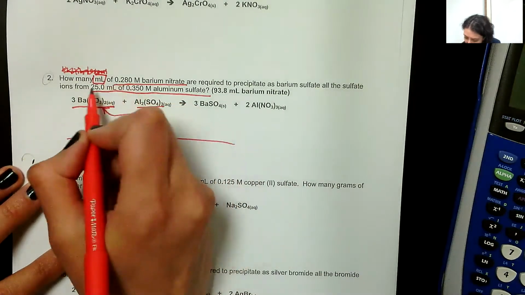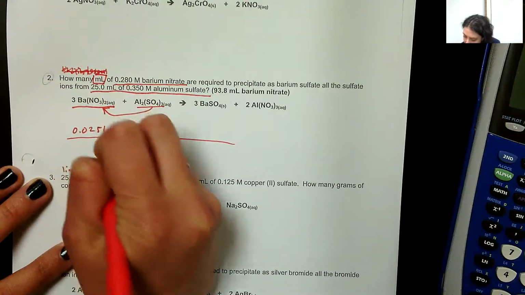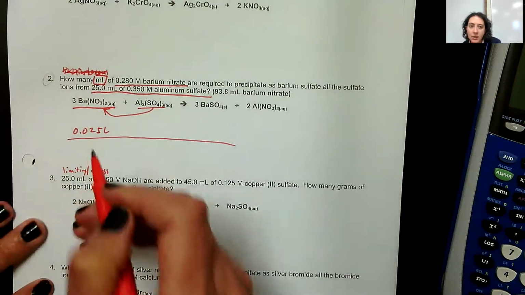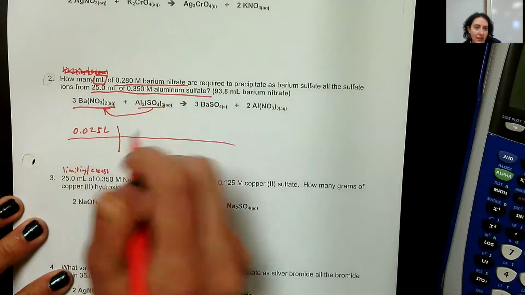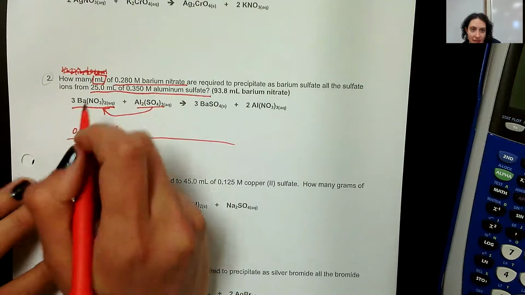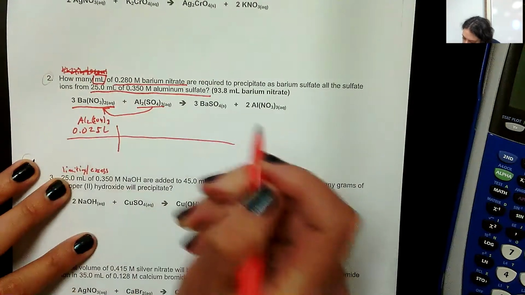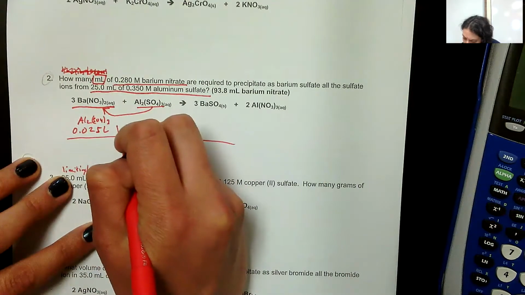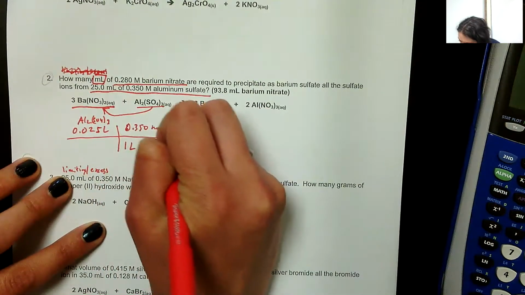My starting value is actually going to be this 25 milliliters. And I'm just going to go ahead and convert that into liters. You can totally do that within the skeleton. There's no problem with that. But I just did it really quickly because it's easier. And we've got our molarity here. This is milliliters and liters, I should write this, of aluminum sulfate. So for every, we need 1 liter on bottom, we need 0.350 moles of aluminum sulfate.